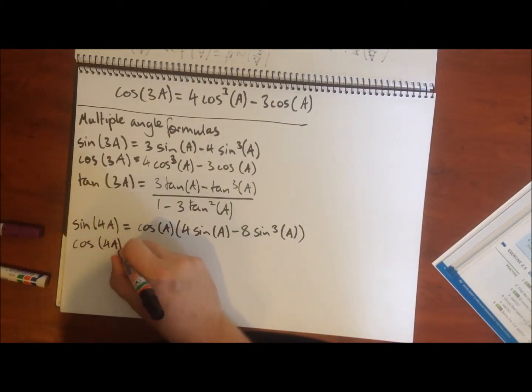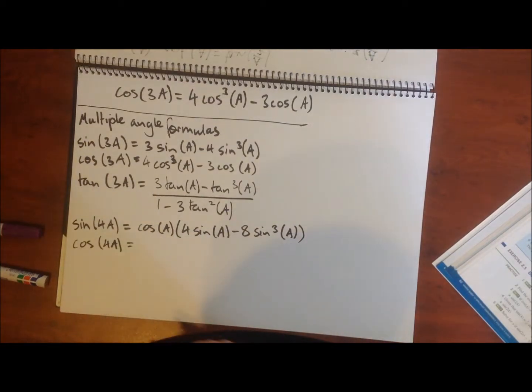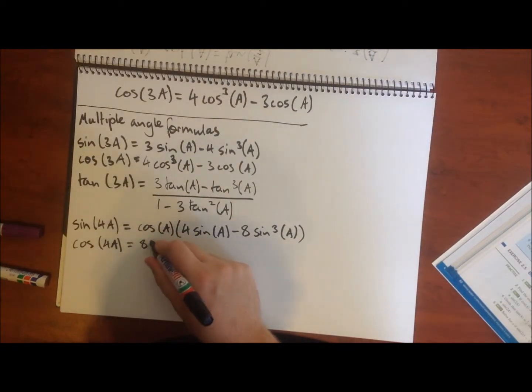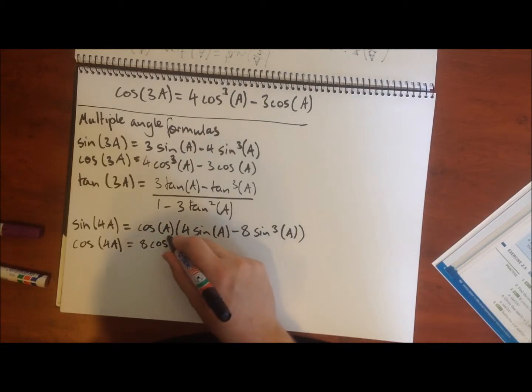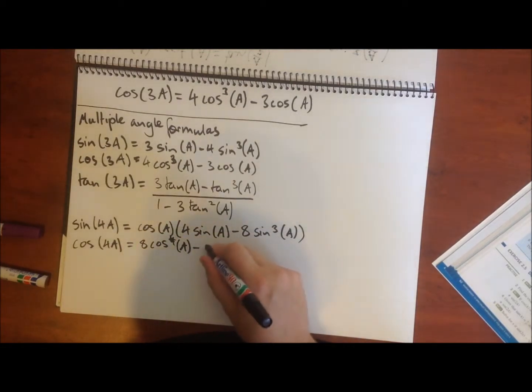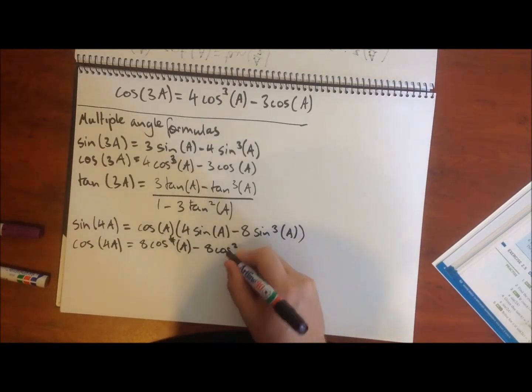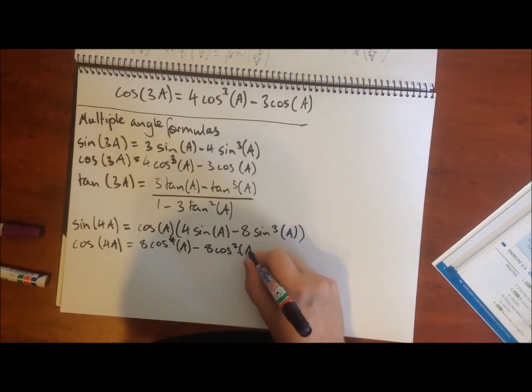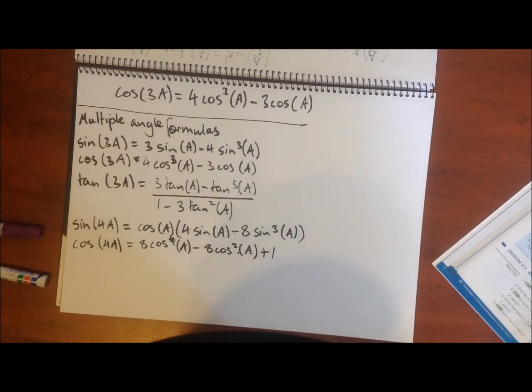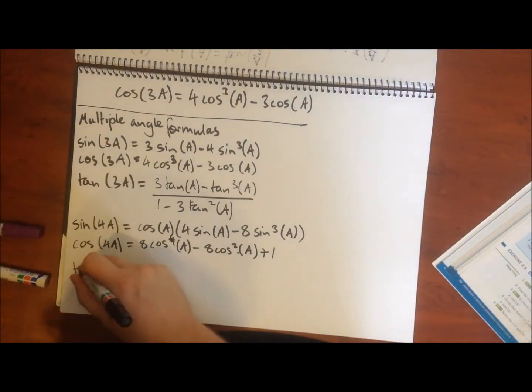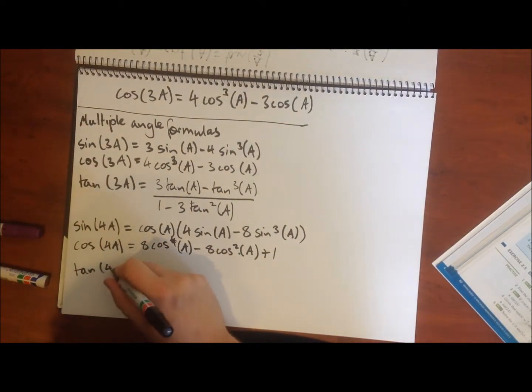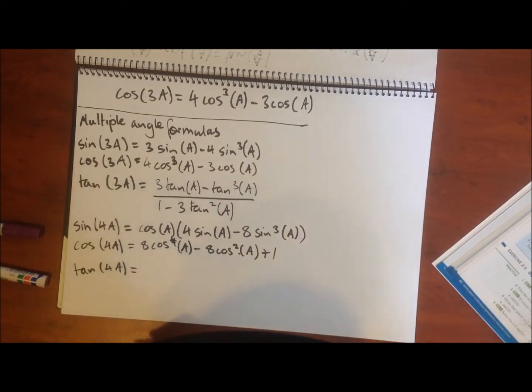Cos of 4A is equal to 8 cos to the 4 of A take 8 cos squared of A plus 1.